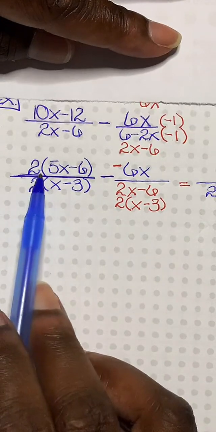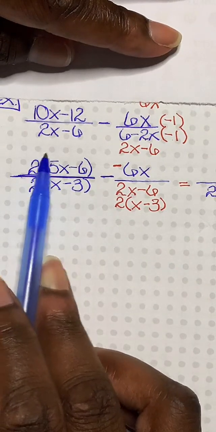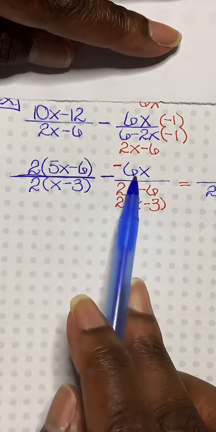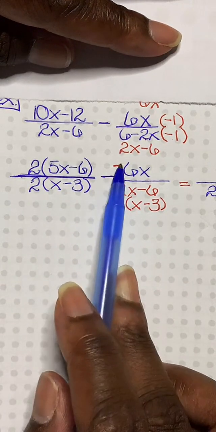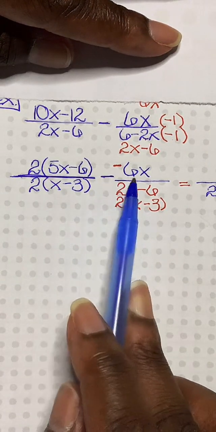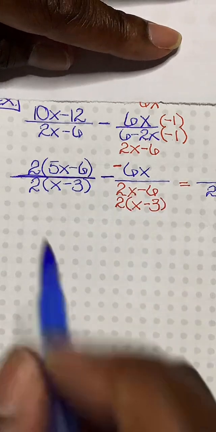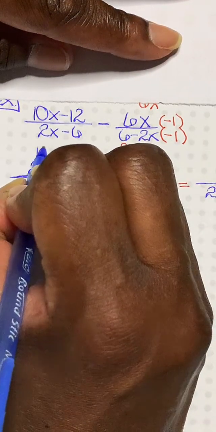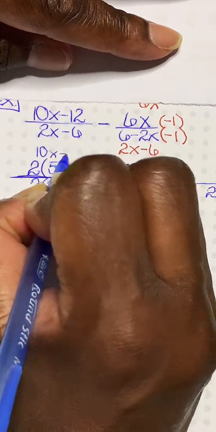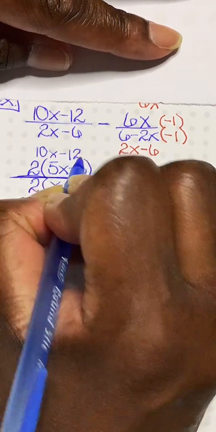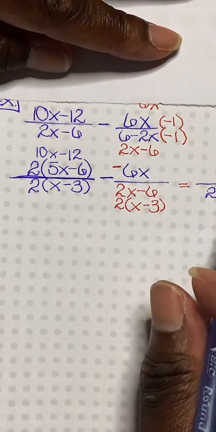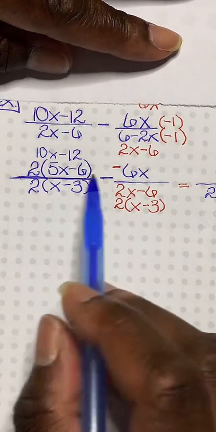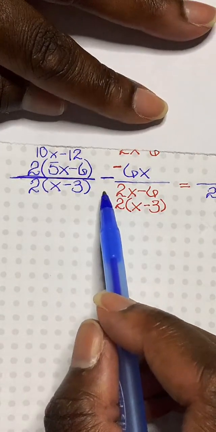Because if I left this as 10x minus 12, I can combine it with this now positive 6x. So if I had it back to its original, I know all this back and forth, but I've been doing a lot of factoring today.